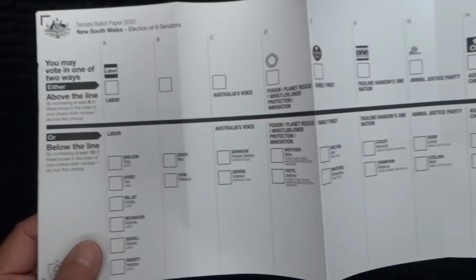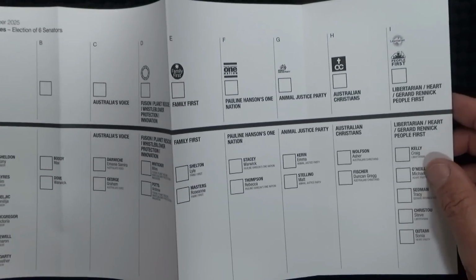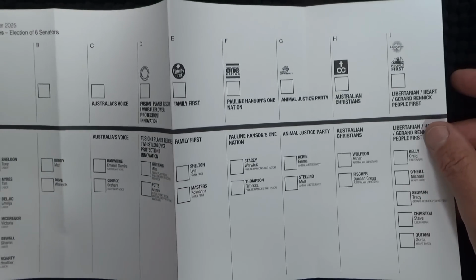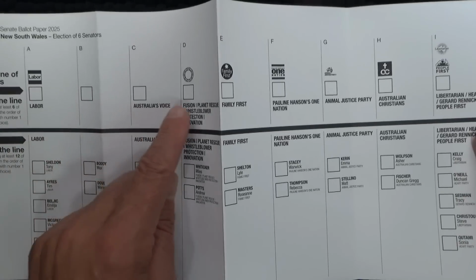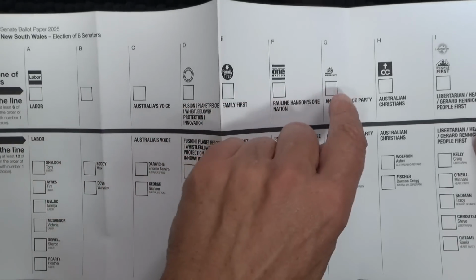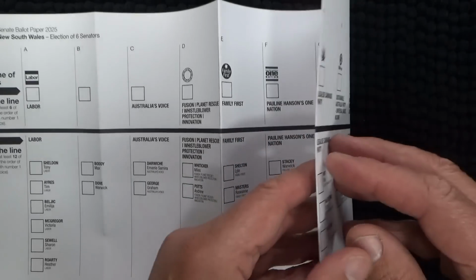So once again with our Senate, wait, let me check, how many columns are there? 1, 2, 3, 4, 5, 6, 7, 8, 9. 9 parties on that side.